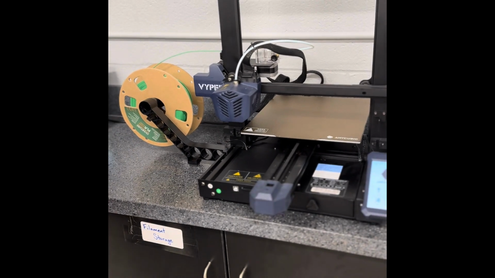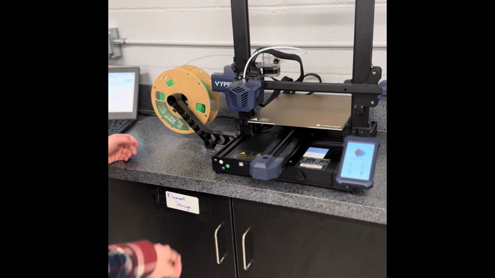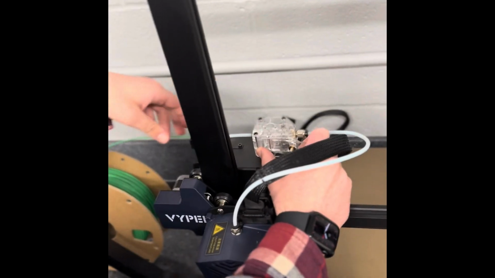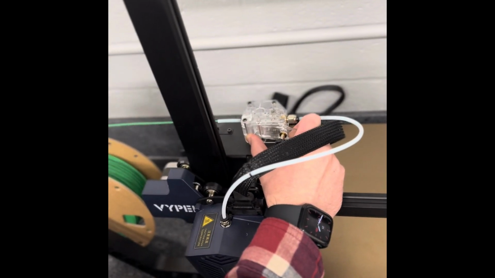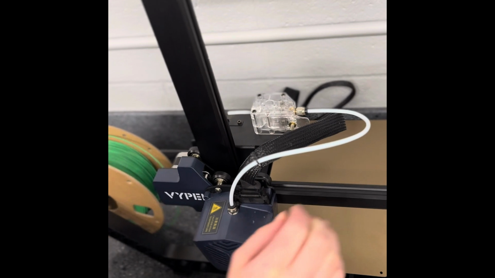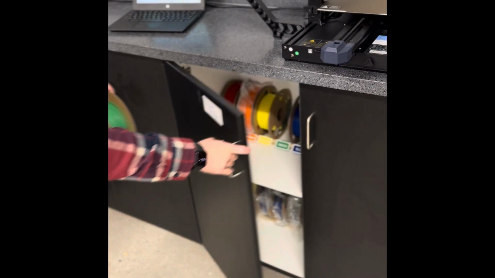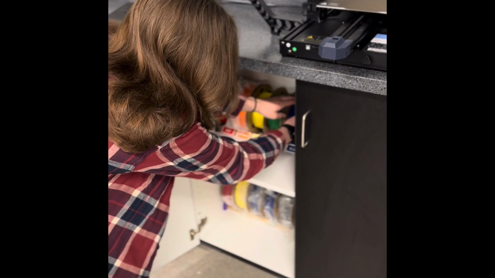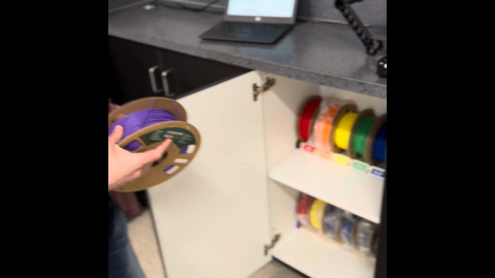And then now for filament, if you want to change filament, we're going to show you. You'll pull this tab right here, pull it out, and pull the filament out. And then it's stored conveniently in the filament storage. It's even labeled for color if you're colorblind or something. We're going to go with purple.